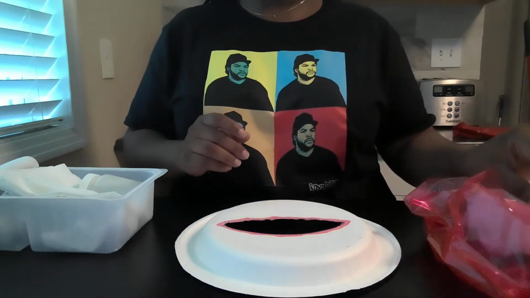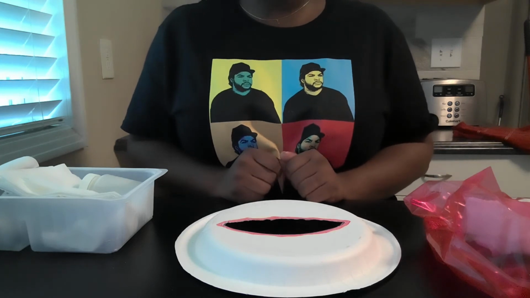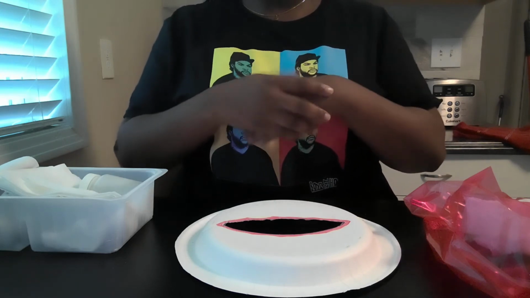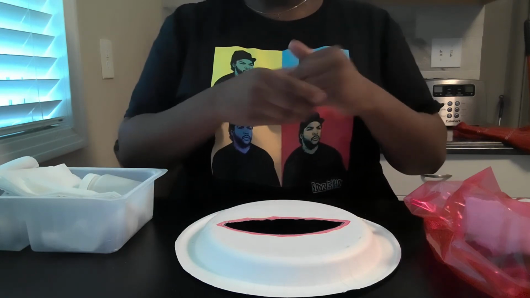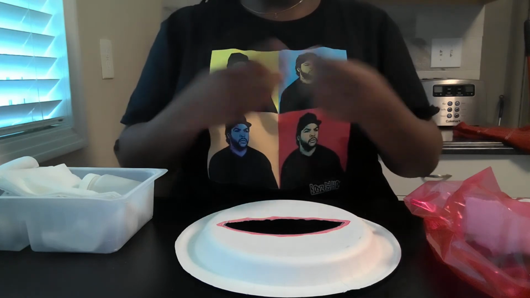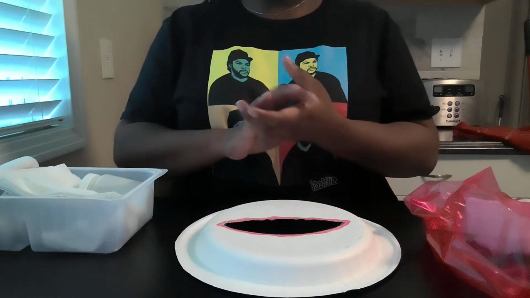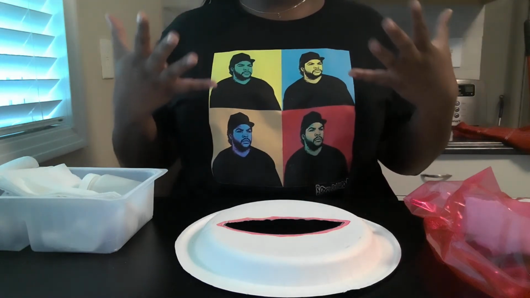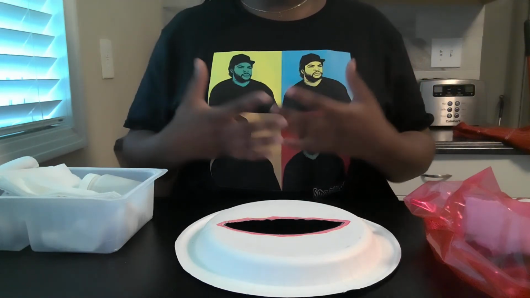So once you've done that, I'm just going to throw away my unsterile gloves, since I've already introduced that into the wound. I'm going to throw those unsterile gloves away, perform some hand hygiene, and don a second pair of sterile gloves.